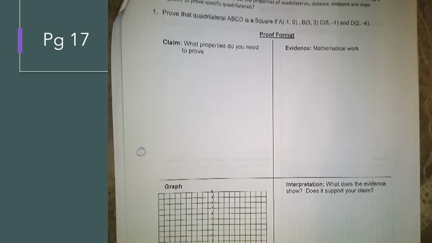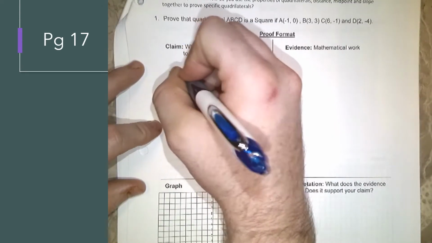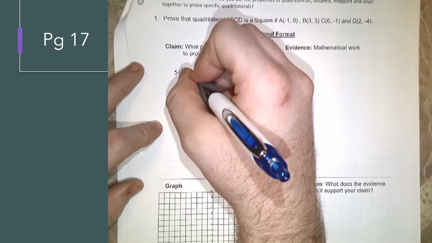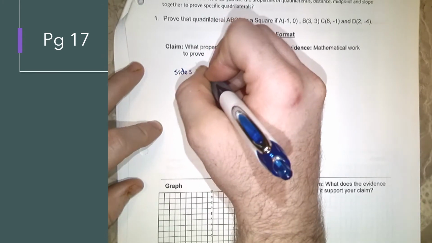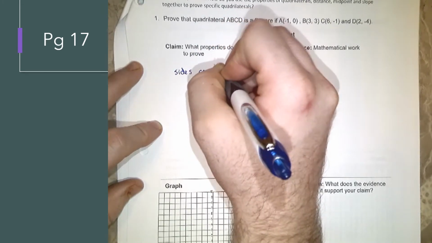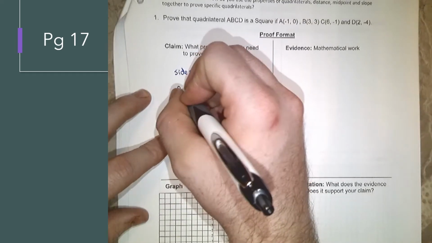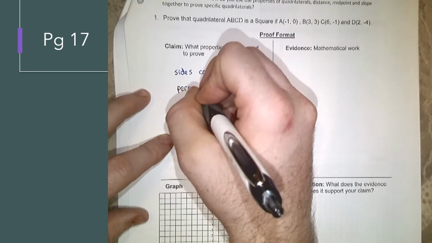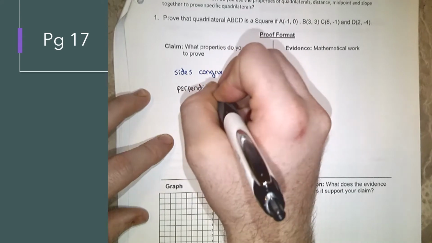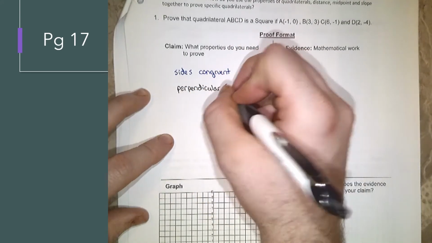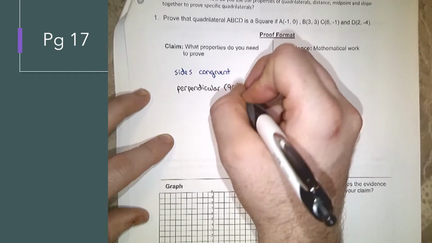So the properties that are going to be important to us is that sides will have to be congruent. So sides congruent. So that's telling us that they have to be equal to each other. And the other thing that's important to us is that they are also perpendicular. And the reason why this is important is because every angle inside a square has to be 90 degrees. So that's why that's important to us.